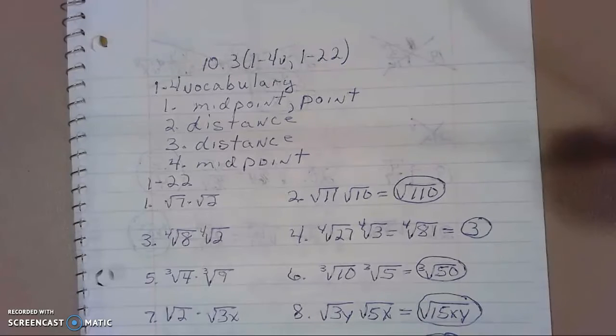On 10.3, we did 1 through 4 on the vocabulary, which I'll do together with you. Number 1, the answer is midpoint, where it asks you the midpoint of a line segment is the point exactly halfway between the two endpoints. So midpoint and point go in there.